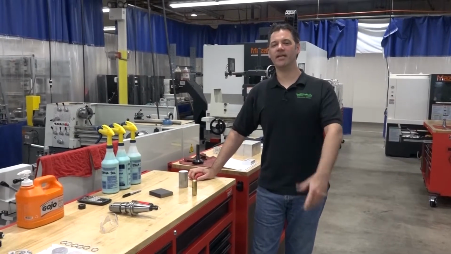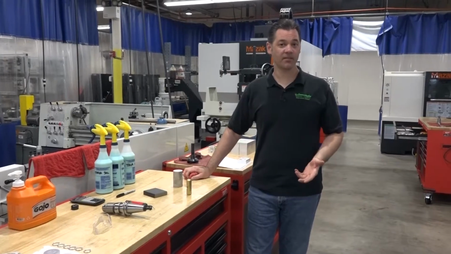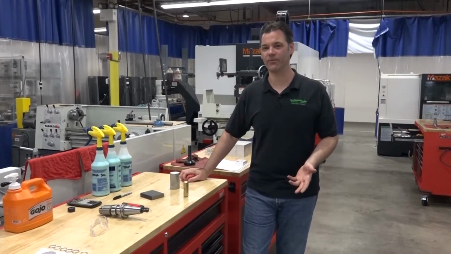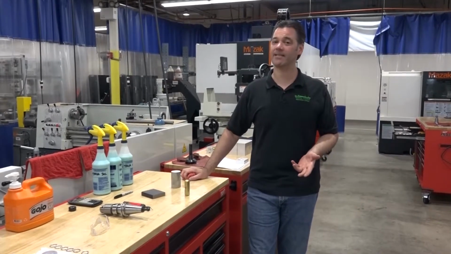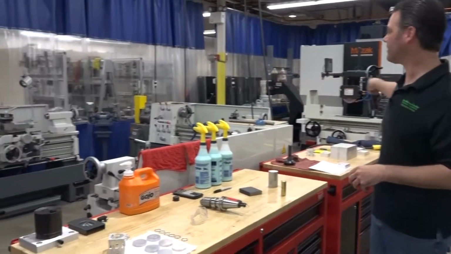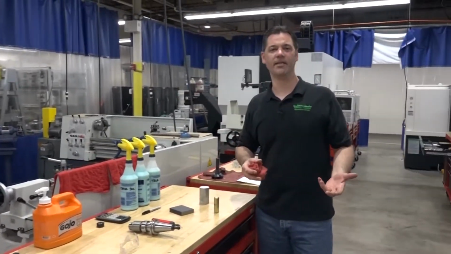What is machining? A lot of people don't know. They probably heard of plumbers or construction workers or electricians. But what does a machinist do? Well, basically, a machinist makes machines. So by using different types of machines, you could actually make another machine.